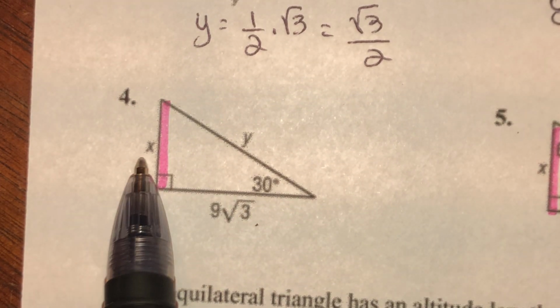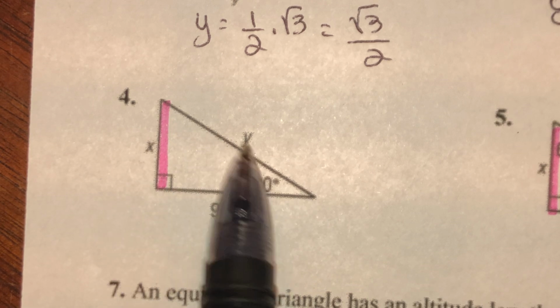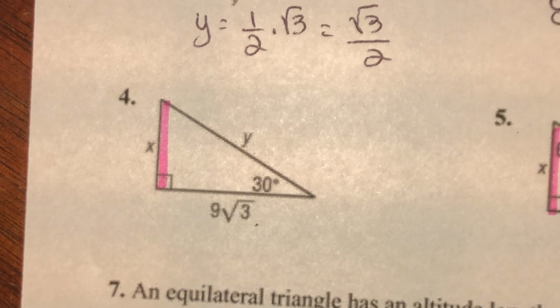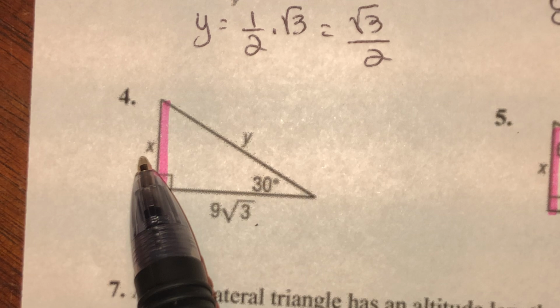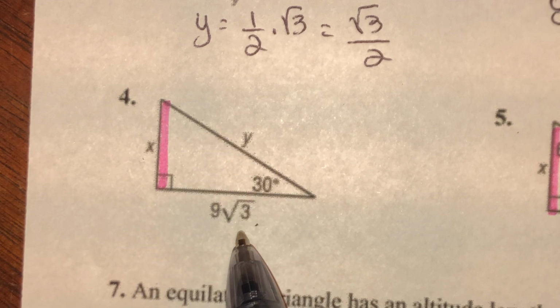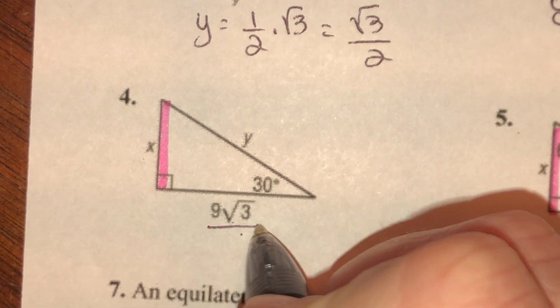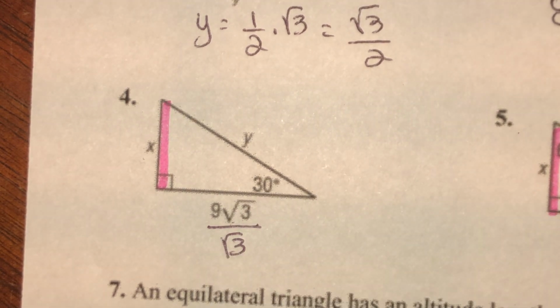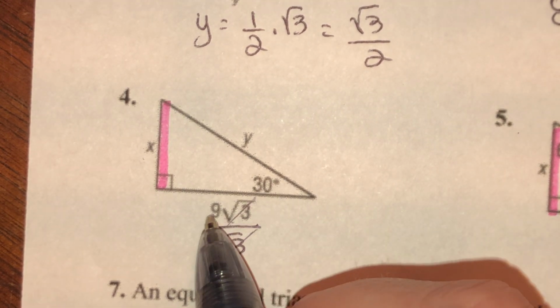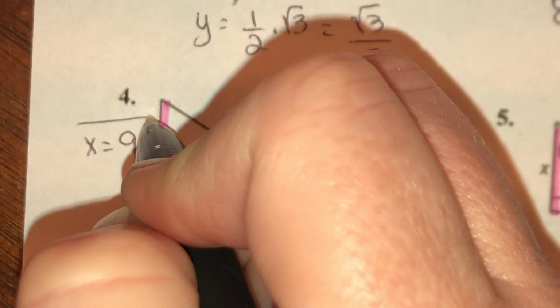Okay, I've got my short leg here, double it, I get my hypotenuse. Well, that doesn't help me yet, I have no numbers. Short leg times the square root of 3 equals the long leg. Okay, so if I wanted to go backwards, I have to divide by the square root of 3. And if I do that, these cancel, and I'm left with 9. So my leg, x, equals 9.